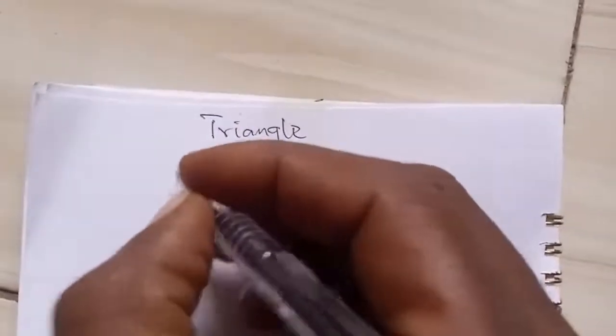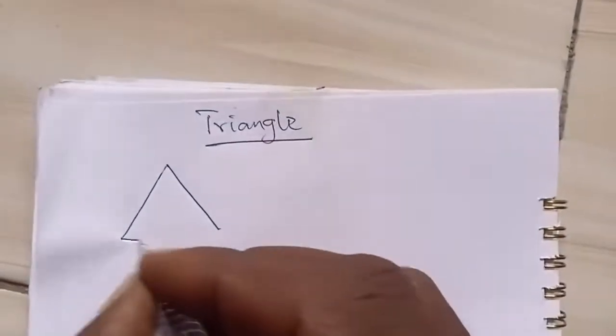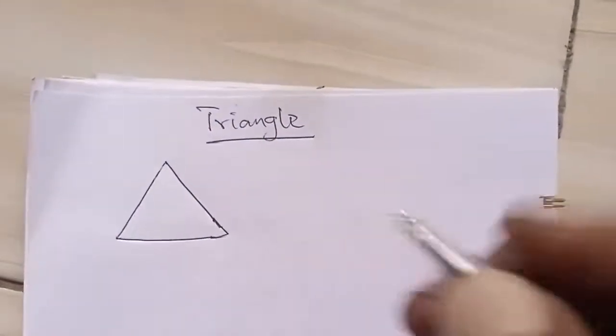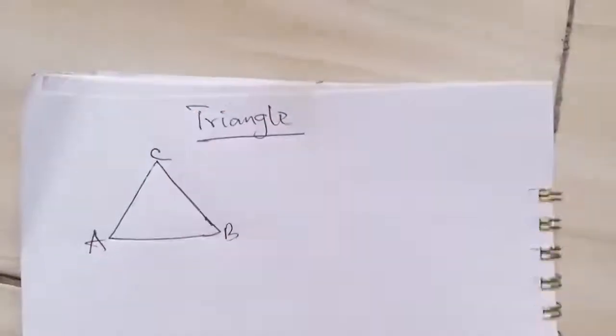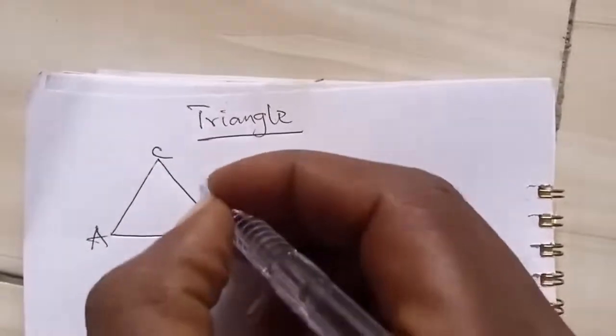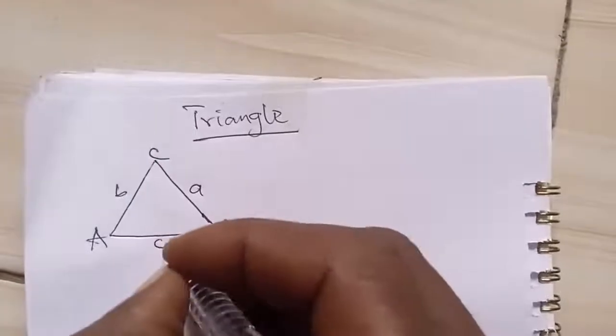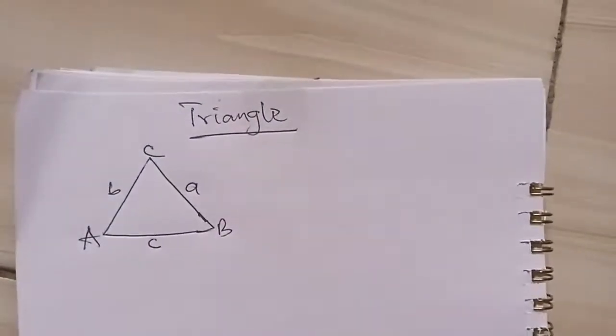In this video, we want to consider the triangle. If we have, for example, a triangle, it has sides, let's say A, B, and C. You can name it in. The opposite of the big A is small letter A. The opposite of this is small letter B. The opposite of this is small letter C. So this is the big letter C.